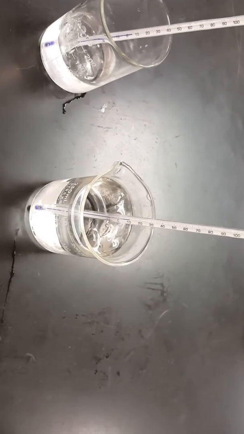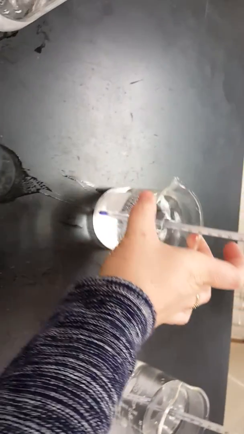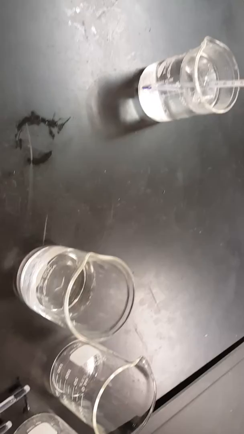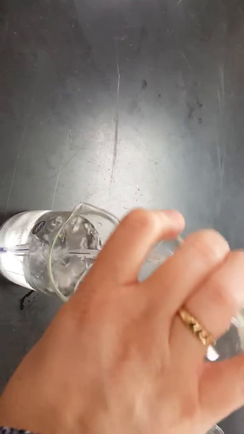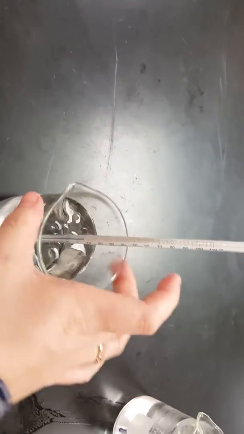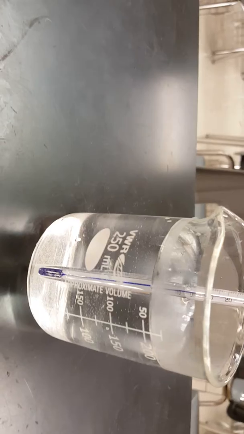Now we'll give those a weight and we'll set them off. So this is our first one, second one, and then we're going to mix room temperature with ice. We'll let that sit for a couple minutes and see what happens.